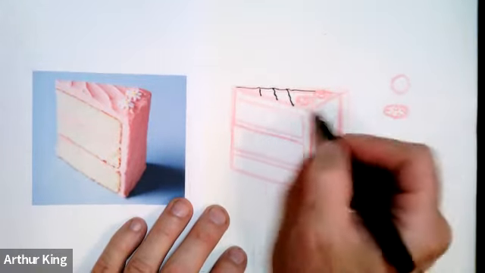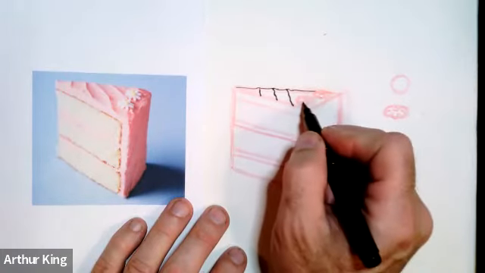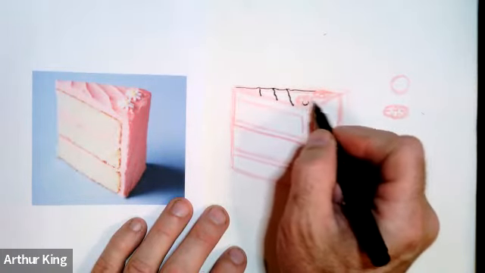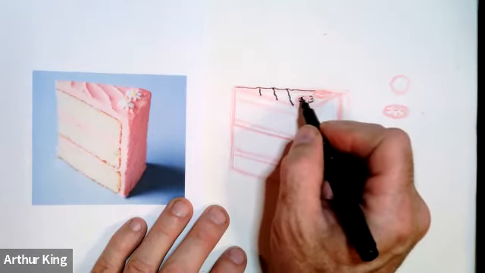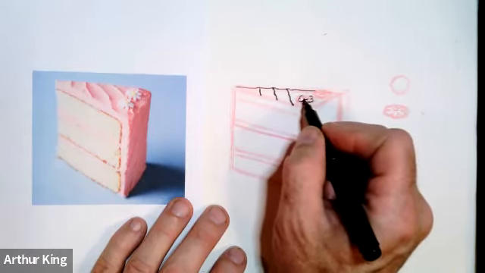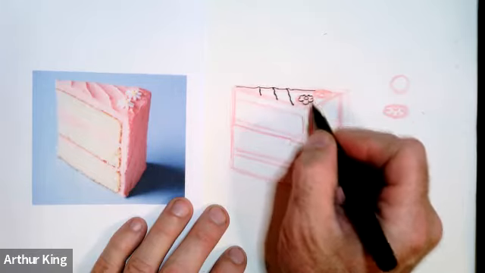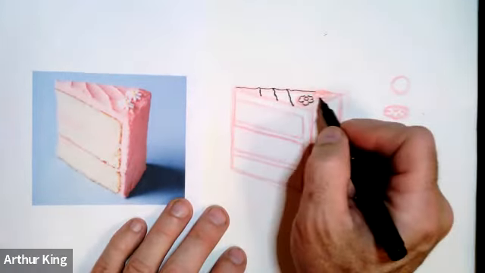Next, I'm going to come back and do my little flowers here. I'm just going to go in and out, right? I'm just giving a little bit of curve to these tiny little flowers. Look at that, just a little bit there. Let's go to the next one here.